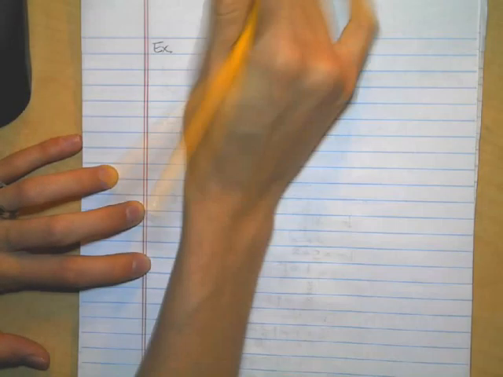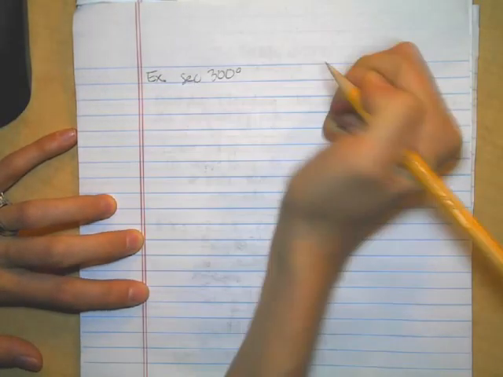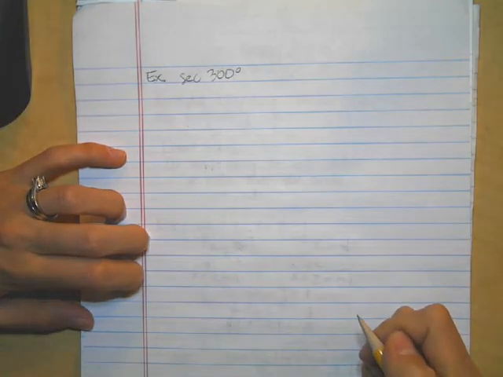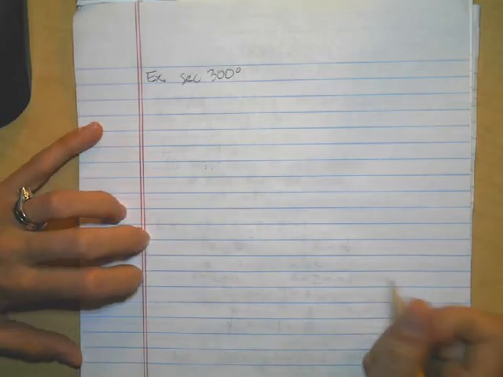The last example I'm going to do is, let's say we have secant of 300. Well, I'm going to do this one with you guys, and then we can do another one like that if you want. Secant of 300, okay?